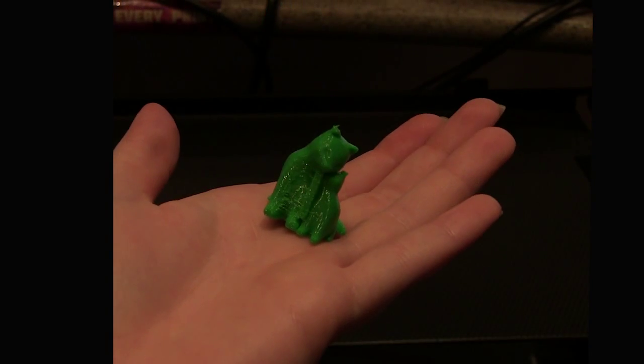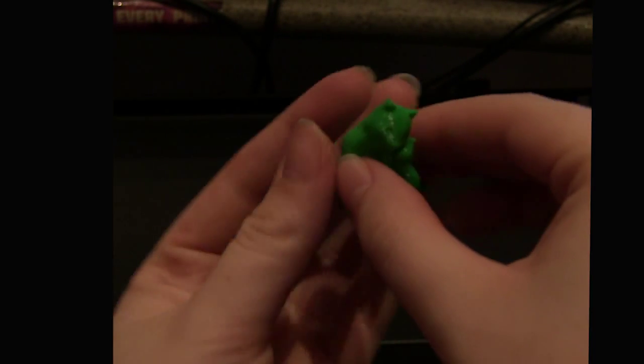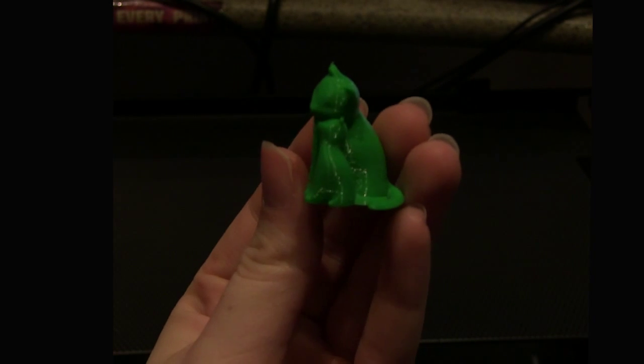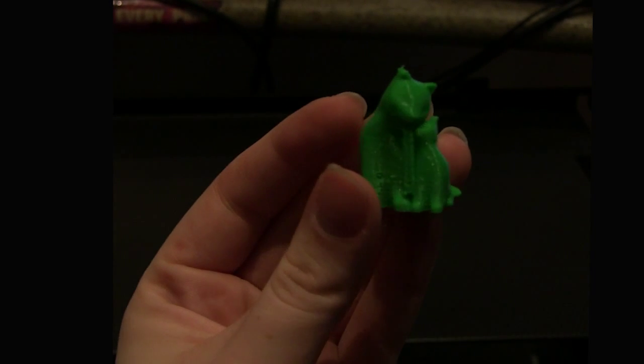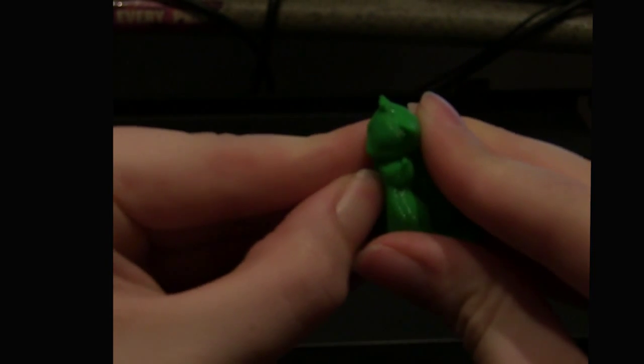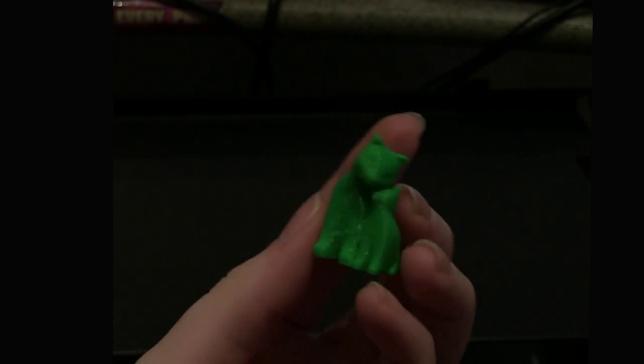So here we have the finished print. The supports definitely helped a lot, and they're pretty easy to take off, and you can go in with some little snippers and get off any excess filament anywhere, or just little globs that you don't want on the print. I can just break this off with my hands. Yeah, it's pretty straightforward. The more you do it, the more it'll come naturally to you, and yeah, pretty easy.